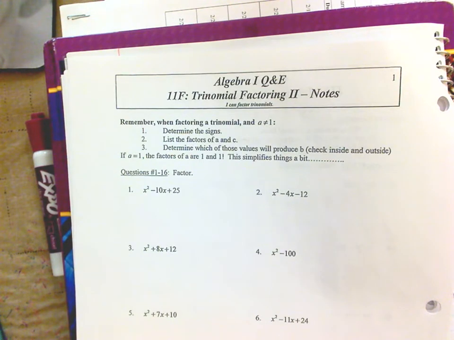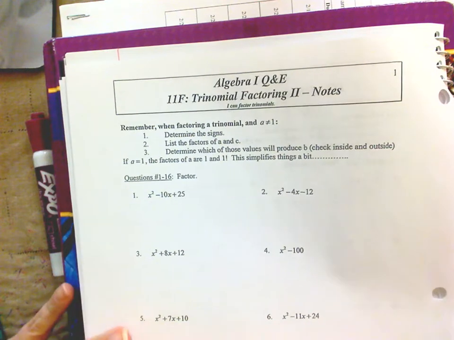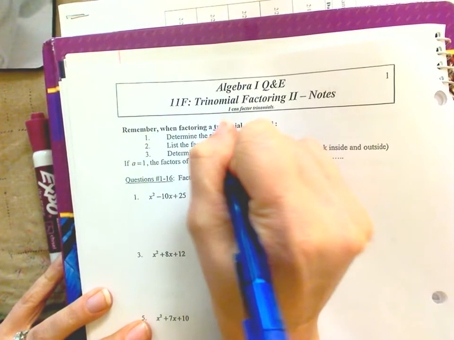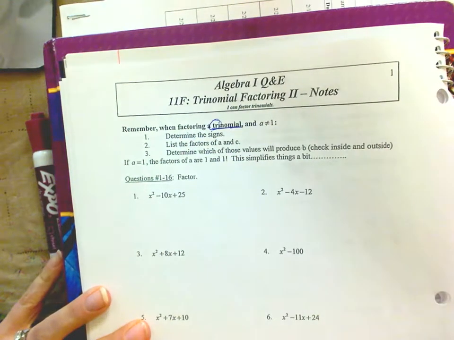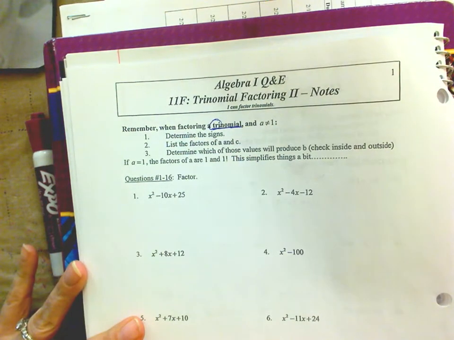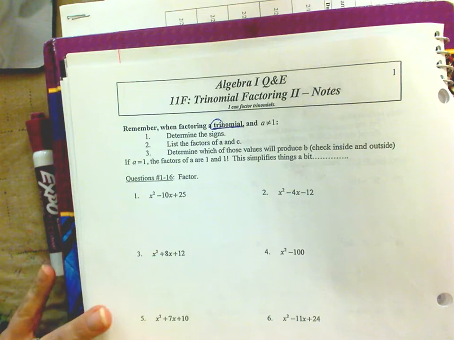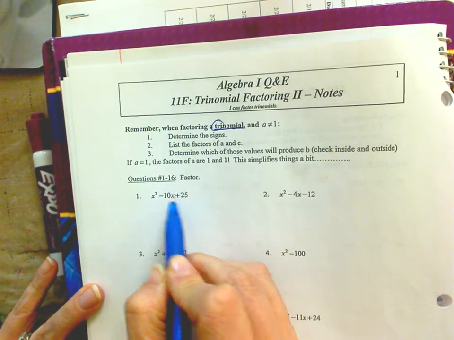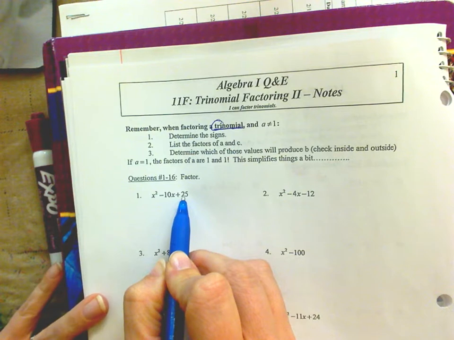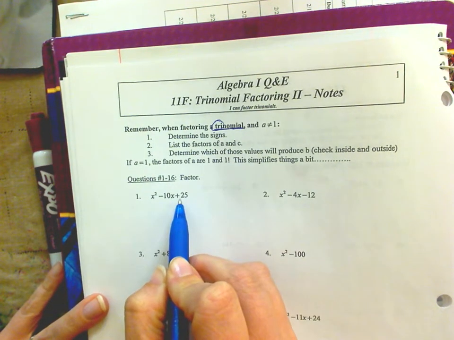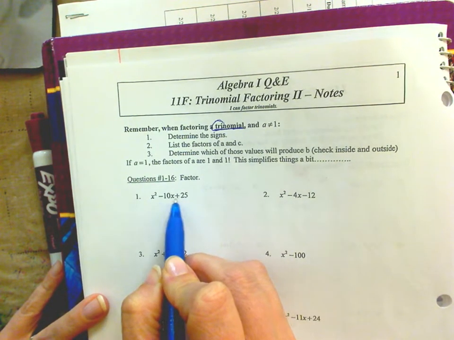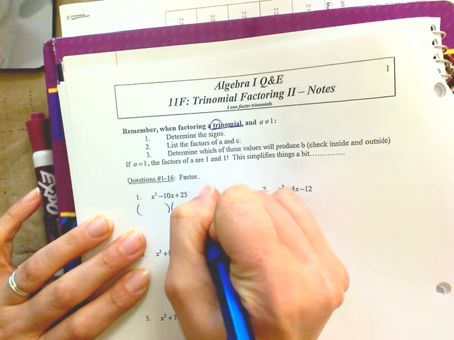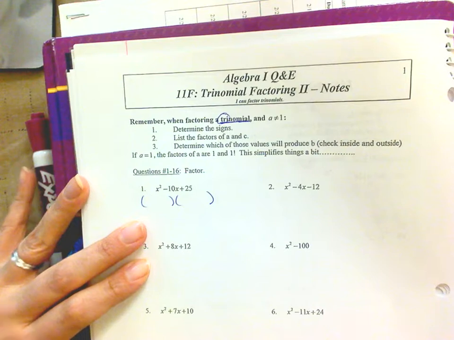Okay, today we are doing your 11F notes. For your 11F notes, we are factoring trinomials. So I think we're all good with vocabulary by now. Trinomial means you have three terms. So if you look at number 1, we've got x squared, your negative 10x, and a positive 25. Three terms, trinomial. Whenever you're going to factor a trinomial, your first step is to throw down some parentheses.